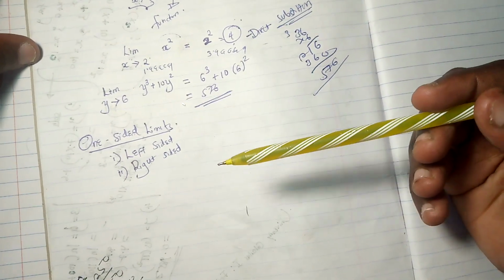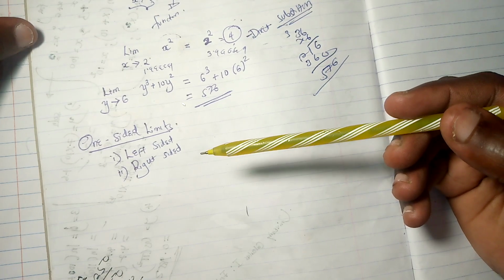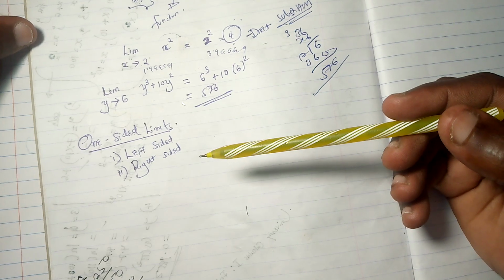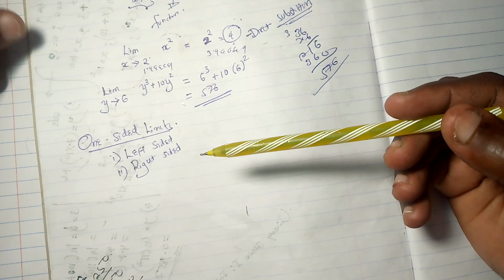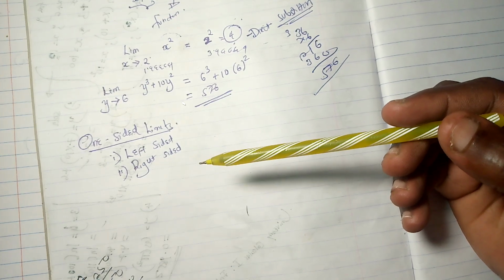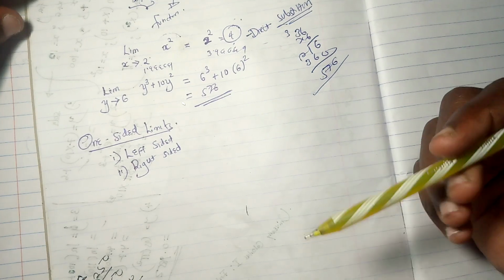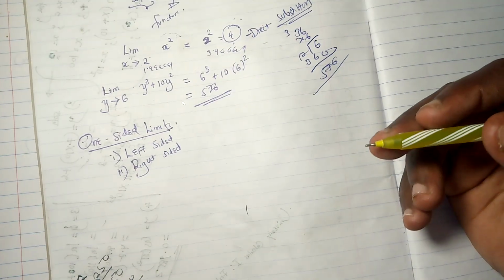Today we are going to talk about one-sided limits and the other types of limits, which are double-sided. This one is pretty easy to conclude, because if you just remember a number line, that exactly is what it means.